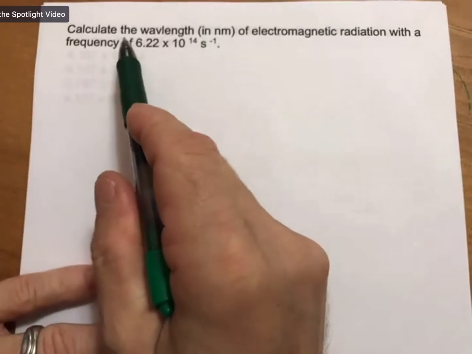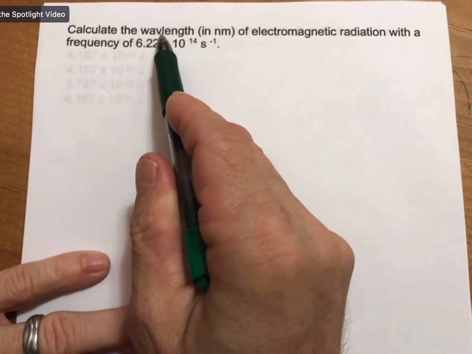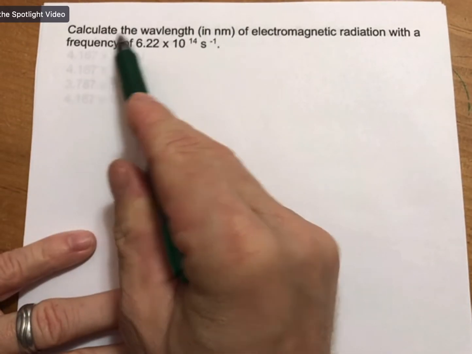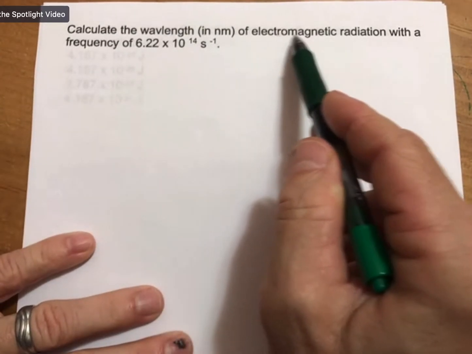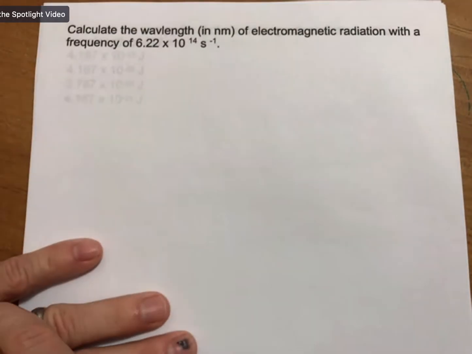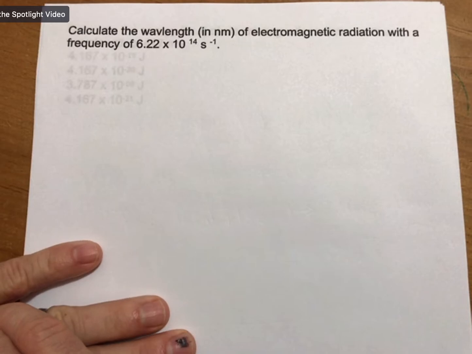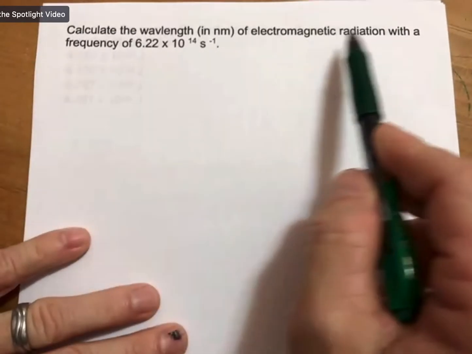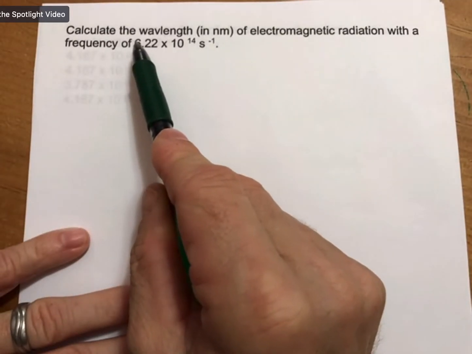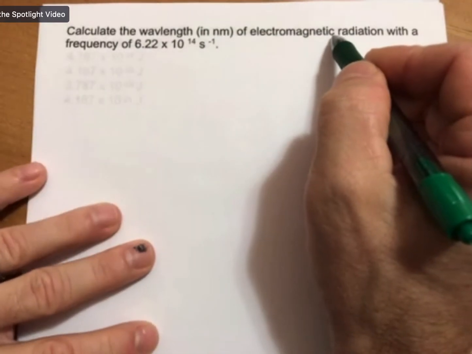It says calculate the wavelength, typo, so that's how you can tell I made this problem. Calculate the wavelength in nanometers of electromagnetic radiation with a frequency. Okay, so now we're on a new topic and the second part of the lecture outline for this week. It says, and so now we are calculating the wavelength. We are talking about electromagnetic radiation.